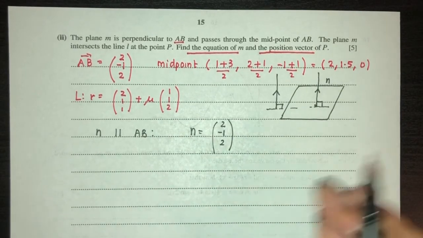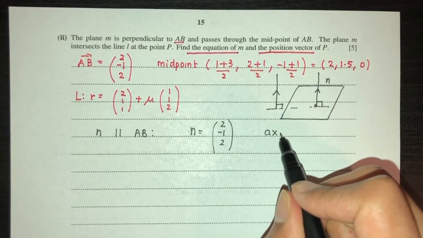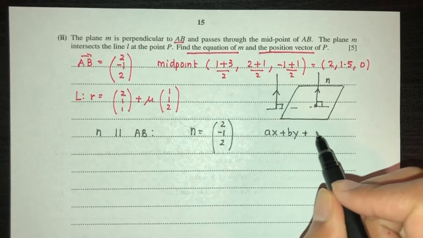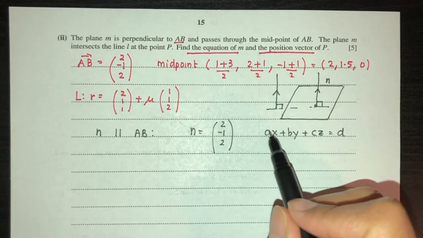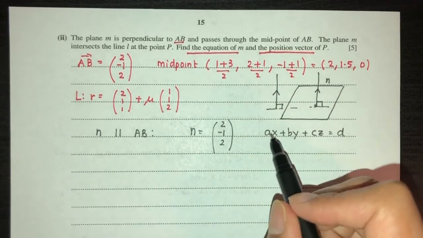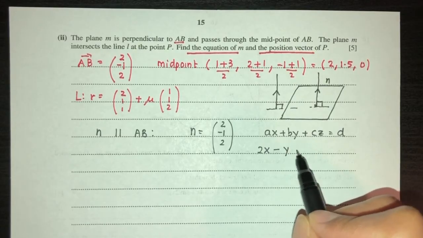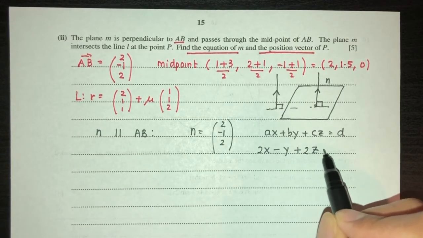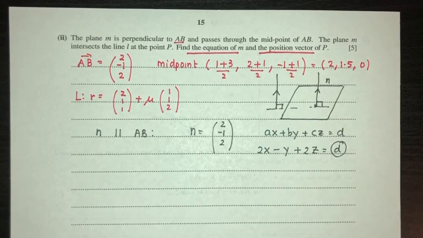Now, as you know, how does the equation of a plane look? It looks like ax plus by plus cz equal to d. Now these values a, b, and c are these three values of your normal. That will be 2x minus y plus 2z is equal to d. So we have to find this value of d. How can you find this value of d?